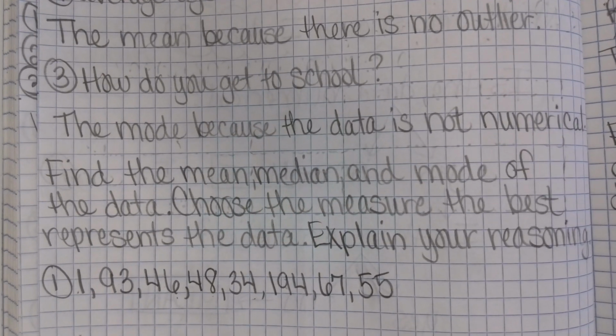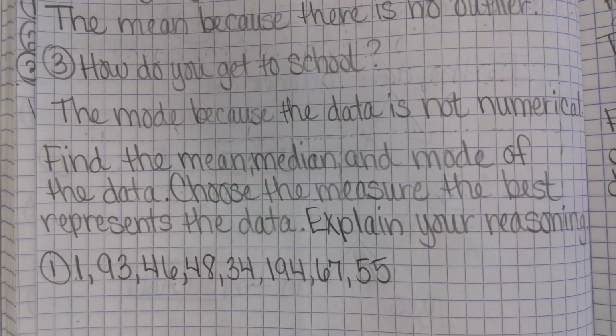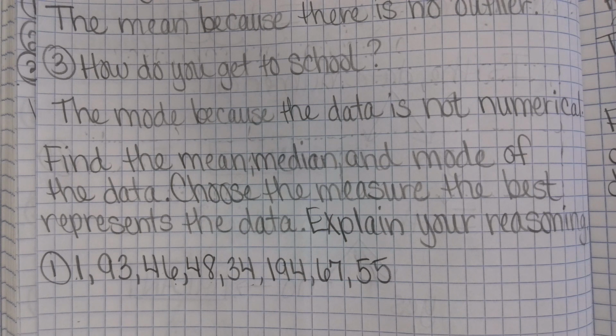You're going to look for the mean, the median, and mode of the data. Choose the measure that best represents the data and explain your reasoning. This would be a good time to pause the video and try to do these.